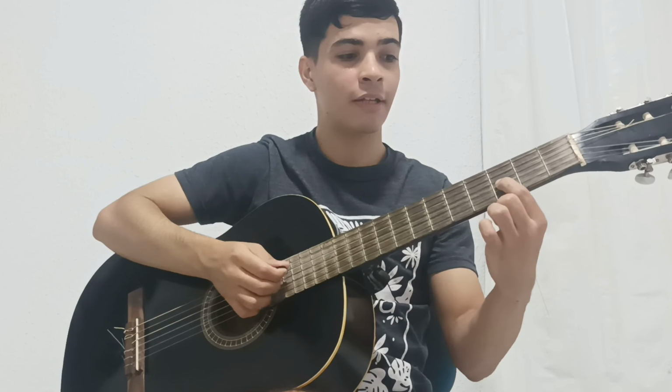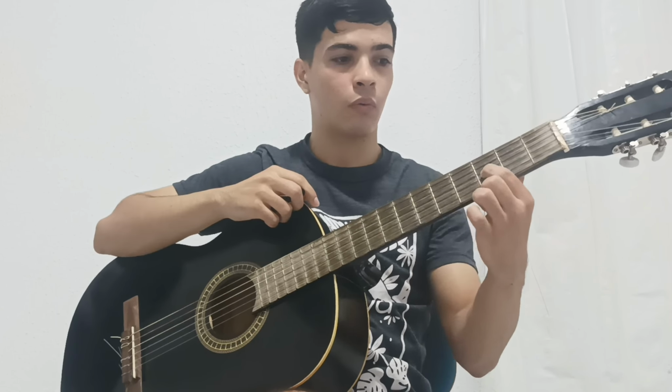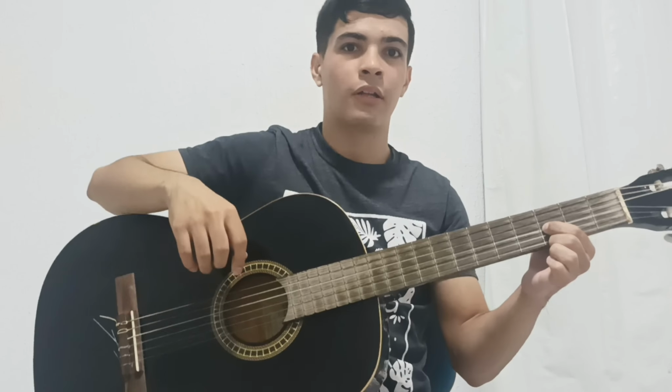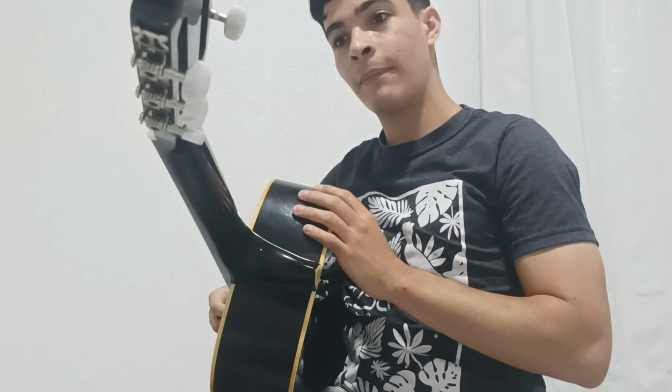But how do you slide it from the 3rd fret to the 5th fret without getting stuck along the way? You leave some slack behind with the thumb. If I show you how it looks, from that position you're pressing the 3rd fret.